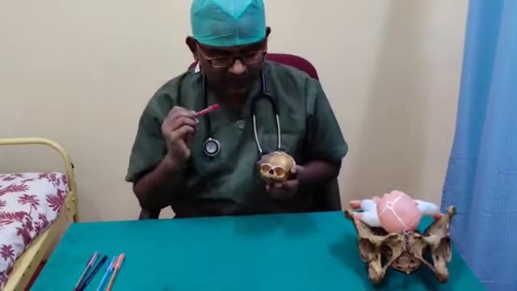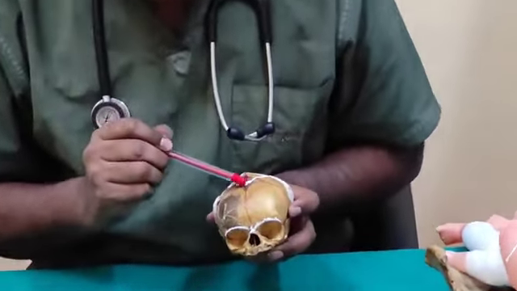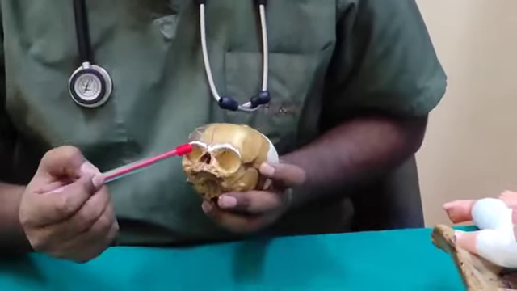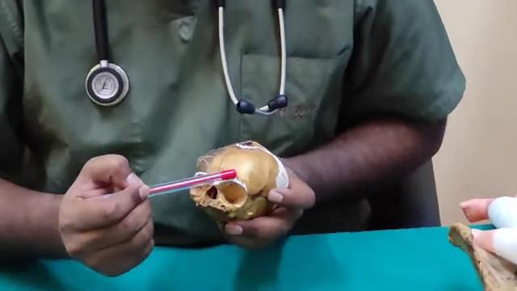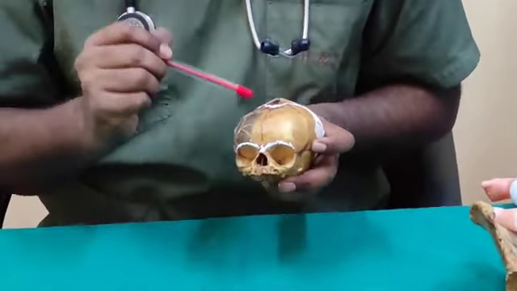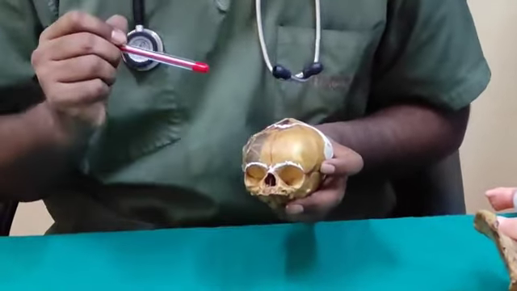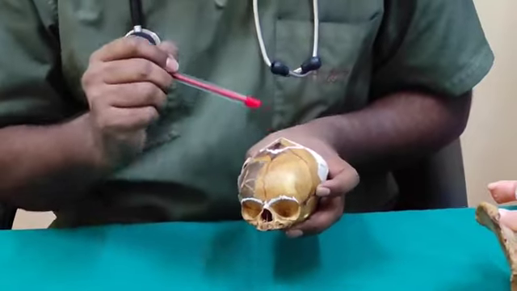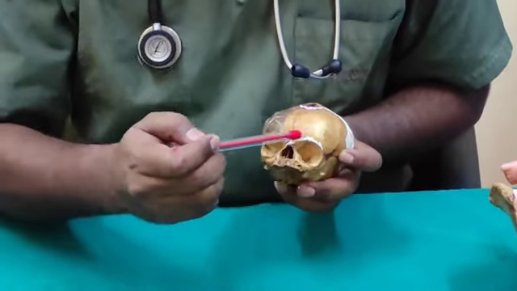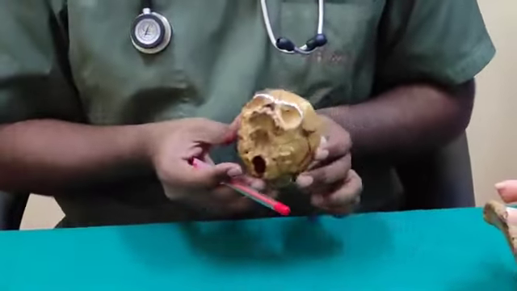After knowing the vertex, we will come to the brow. What is brow? One boundary is the anterior fontanelle and coronal suture, and the other boundary is the root of the nose and supraorbital ridge. So this area is brow. Brow is nothing but sinciput. Understood? One boundary is the anterior fontanelle with coronal suture, another boundary is the root of the nose and supraorbital ridge. So brow is nothing but what? Sinciput.